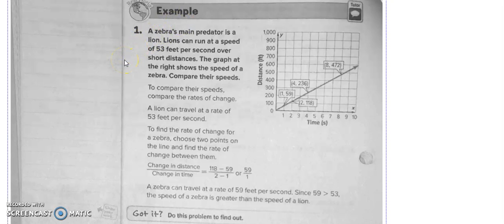Lions can run at a speed of 53 feet per second over short distances. The graph at the right shows the speed of a zebra. Compare their speeds. So we have what a lion runs, and that was given to us right here. A lion can run at a speed of 53 feet per second. And then we have the zebra over here, and we basically are going to need to interpret the rate of the zebra from the graph. The lion was given to us, 53 feet per second. We're going to have to interpret the rate of the zebra.